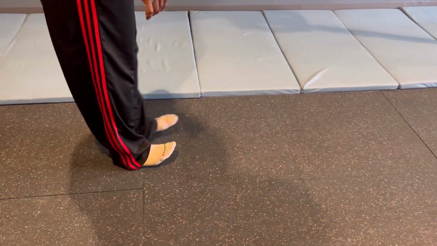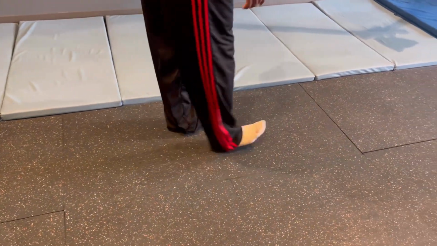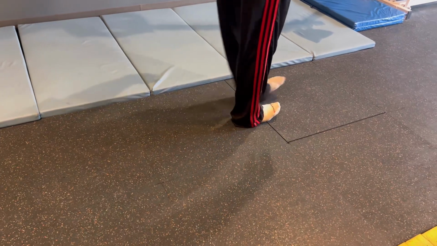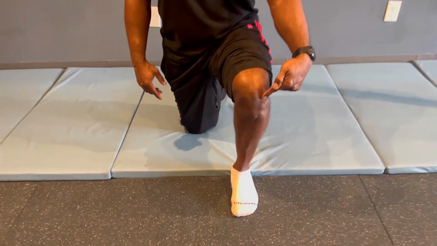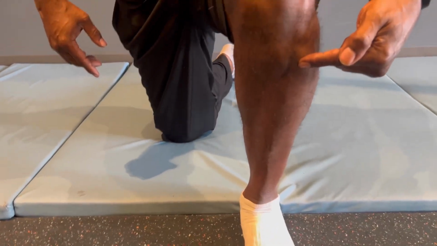It's very simple. One exercise you can do is called a heel walk. As I said, it's very simple. All you do is take your shoes off, you lift your toes up, and you try to walk on only your heels. And the reason why that exercise works is because you're strengthening your anterior tibialis, also known as your shin muscle. And what that does is it helps pull your foot up.